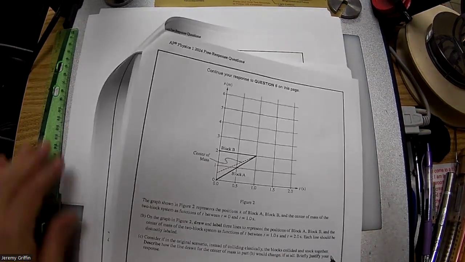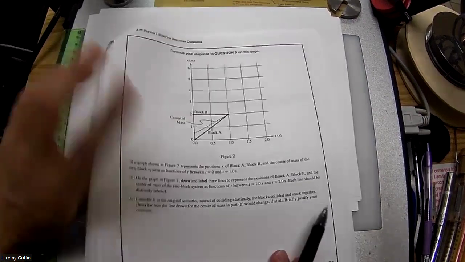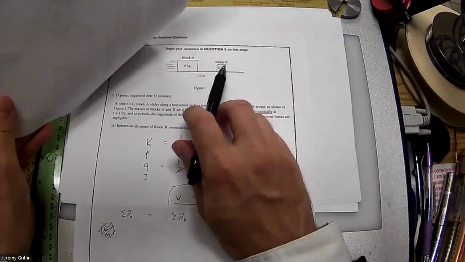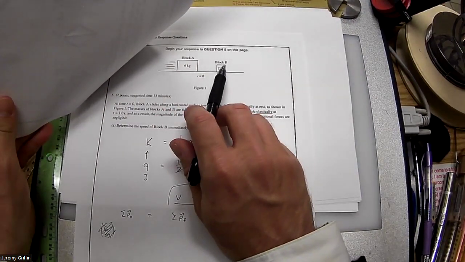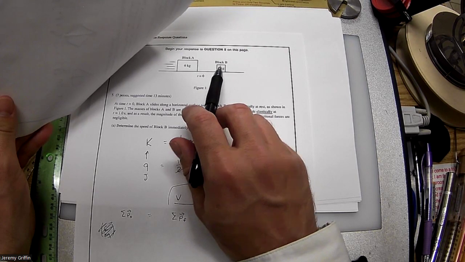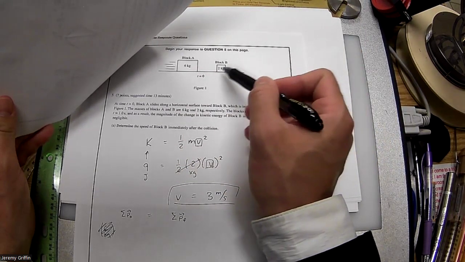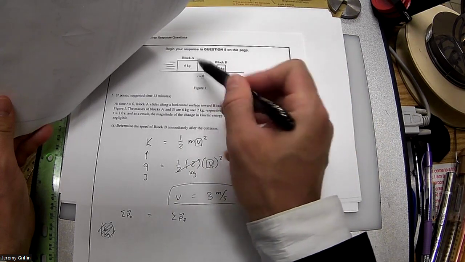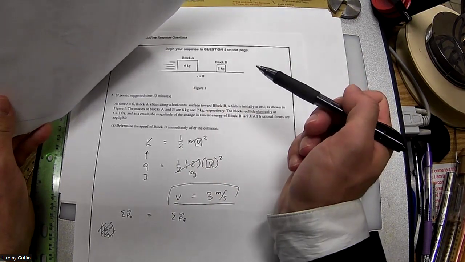Now, if you go back and look at the relative masses of these blocks, 6 kilograms versus 2 kilograms, you guys see it's a 3-to-1 ratio, right? You guys see that? So another way to think of it is that the small block is 1/4 of the total mass, and the large block is 3/4 of the total mass. You guys see that too?